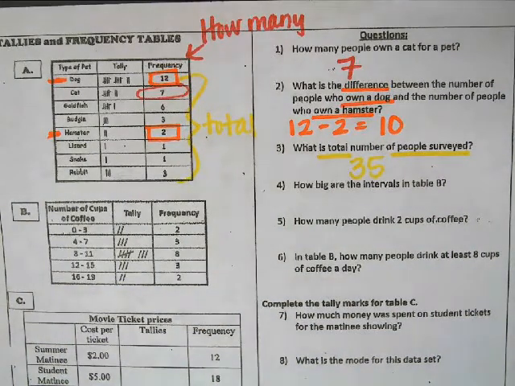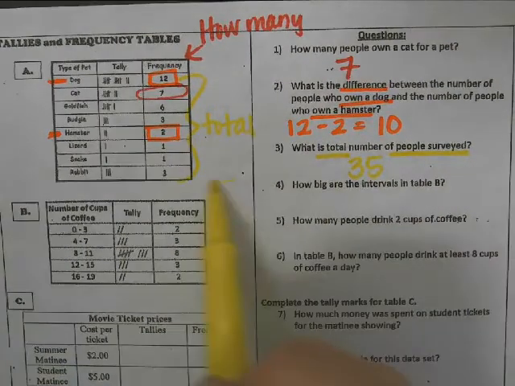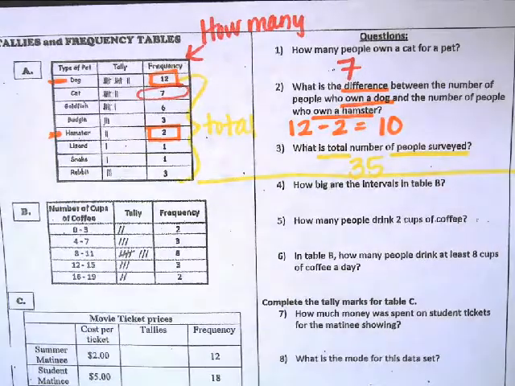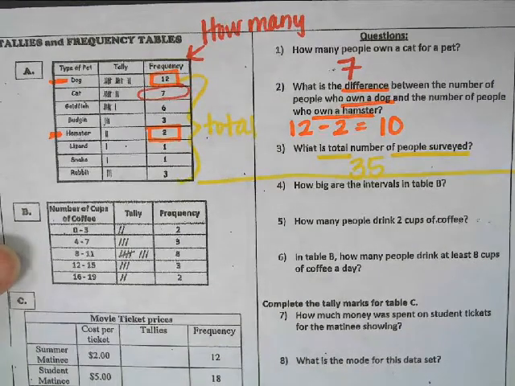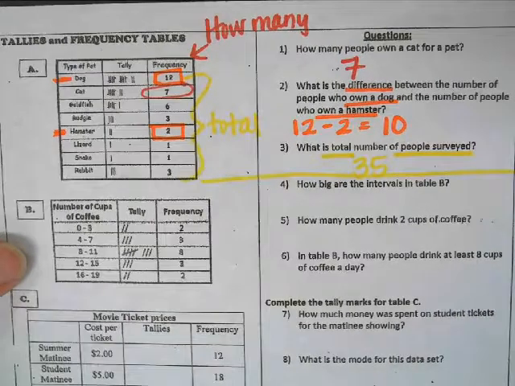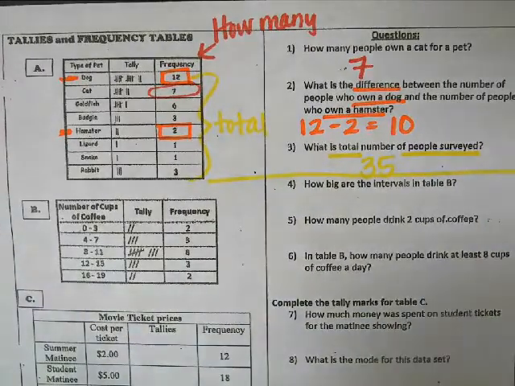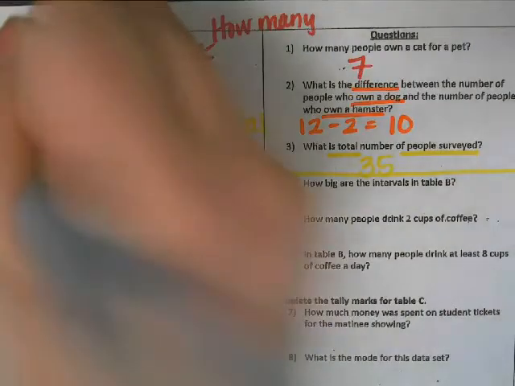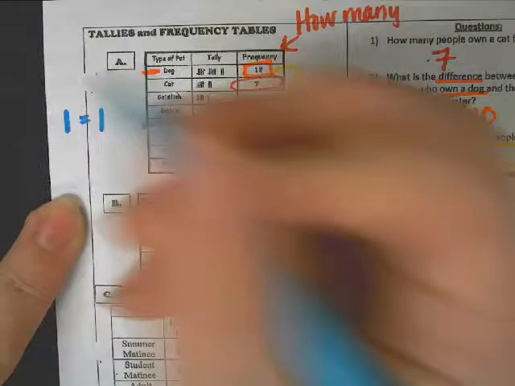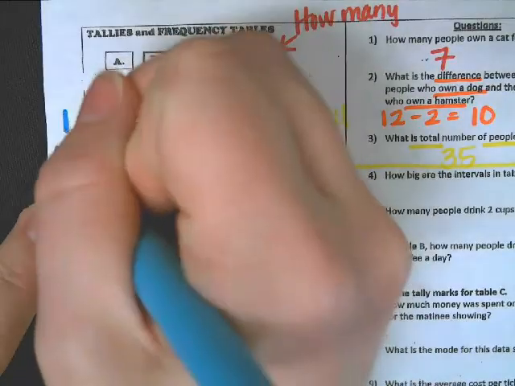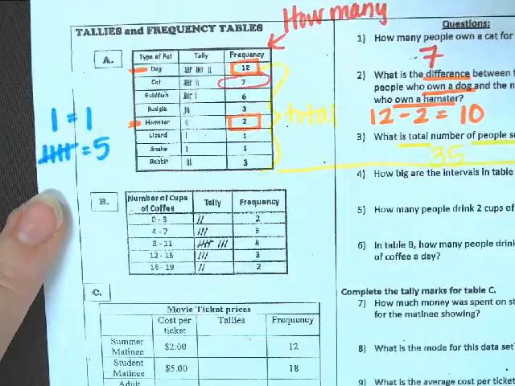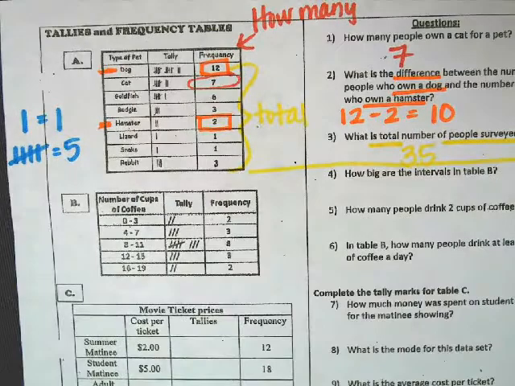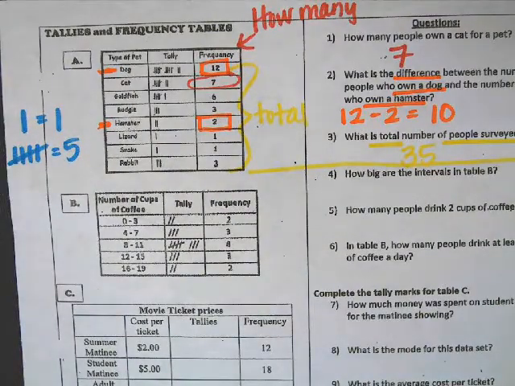We've answered all the questions that go with Table A. If you'll notice, questions 4, 5, and 6 say how big are the intervals for Table B. If you'll notice in Table B, we again are using tallies. One tally represents the number 1. If you're looking and you see a tally where it says 1, 2, 3, 4, and then a slash mark, that represents the number of 5 tallies. Use these notes to help you answer questions 4, 5, and 6. You can do it.